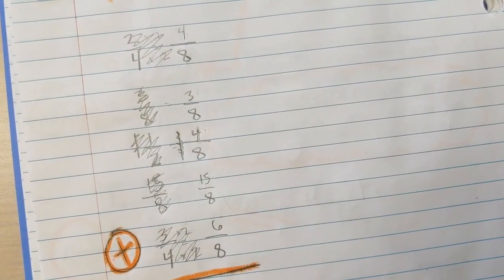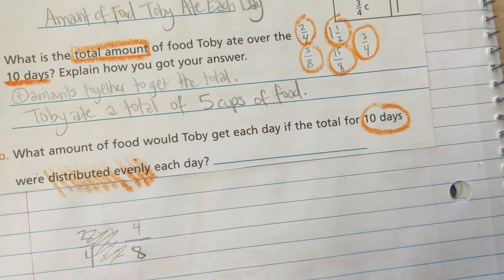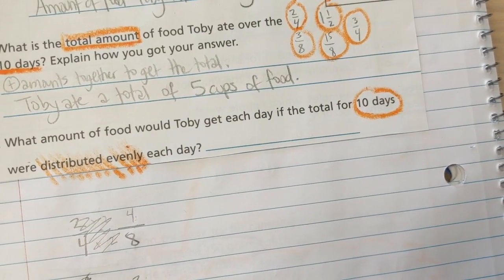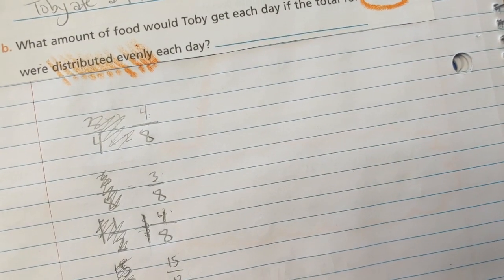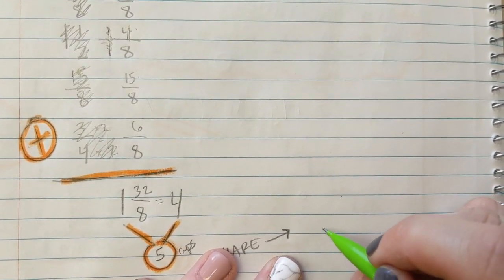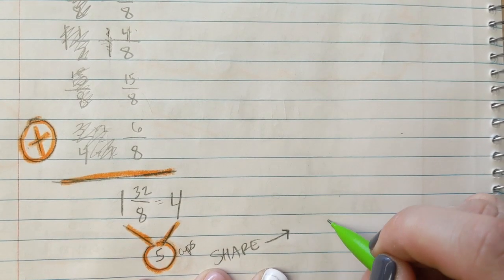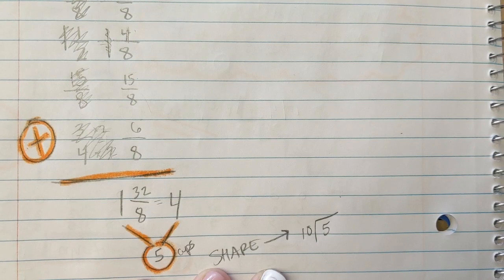They want you to take that amount and distribute it evenly or divide it between the 10 days. So if I had 10 days, I take what I have, 5, and I share it down here among 10 days. So I had 5, and I'm going to do 5 divided by 10. 5 divided by 10. That doesn't look very normal.